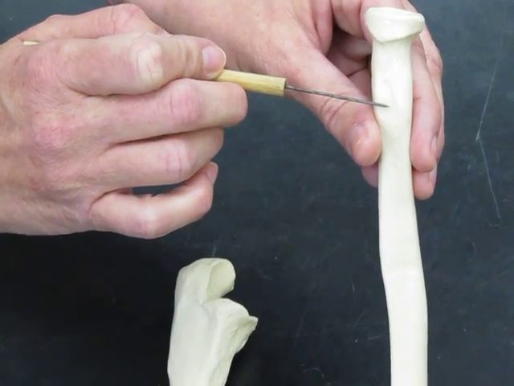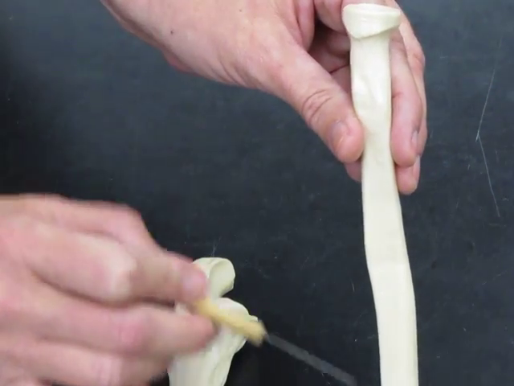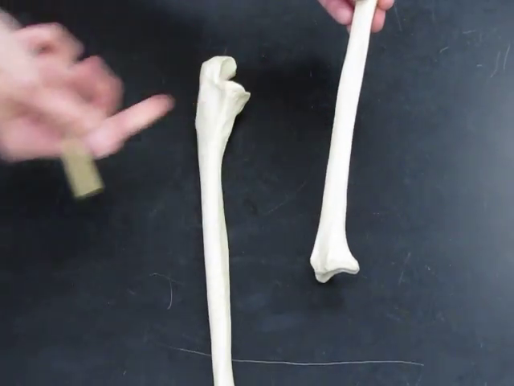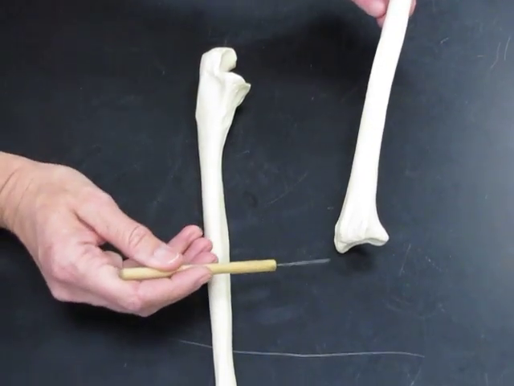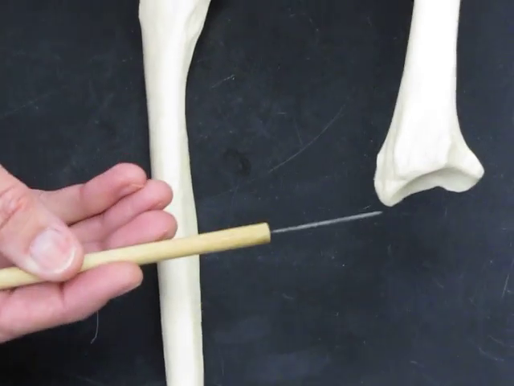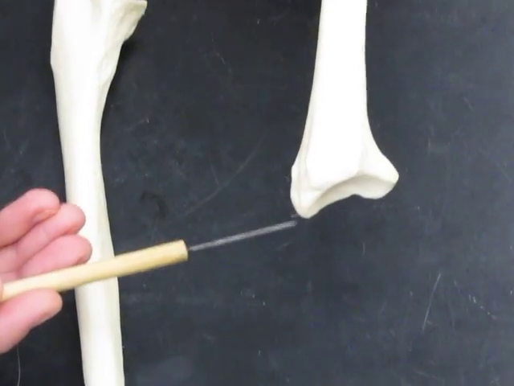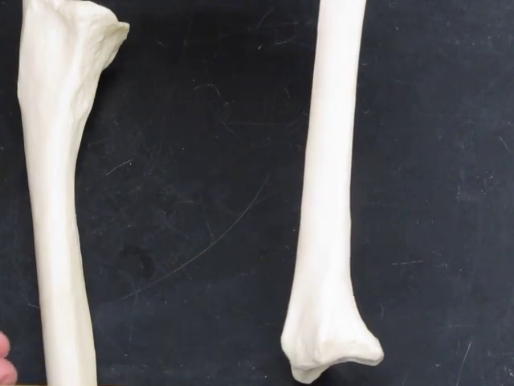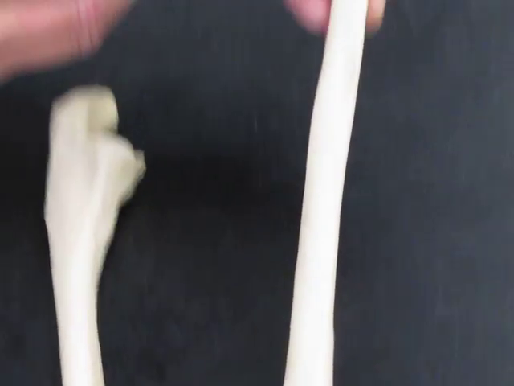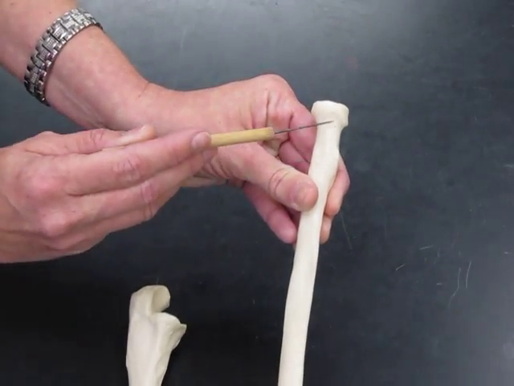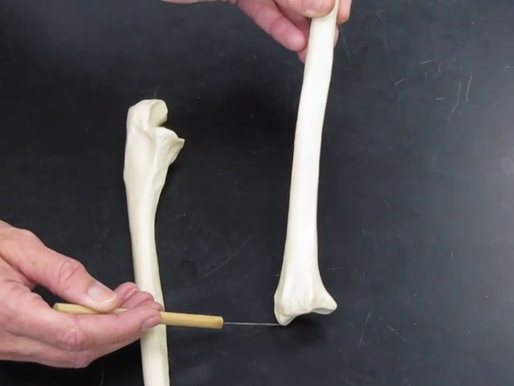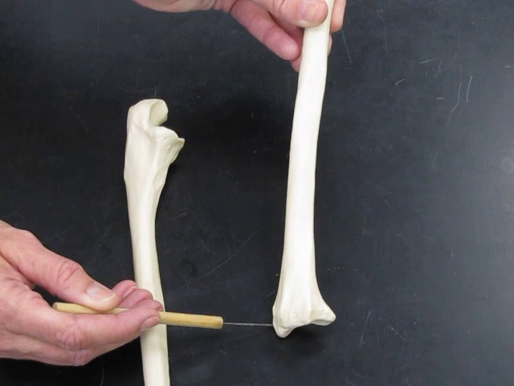Now if we move distally, we also have something called the styloid process. That's just this bottom little pokey thing right here. So on our radius, we have radial tuberosity up by our radiodial, and then we have the styloid process at the distal end of the bone.